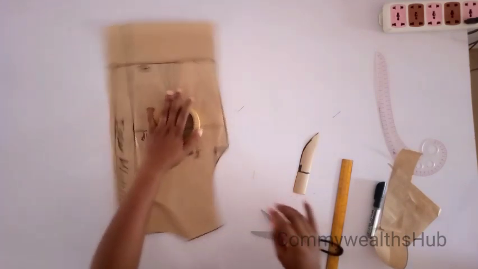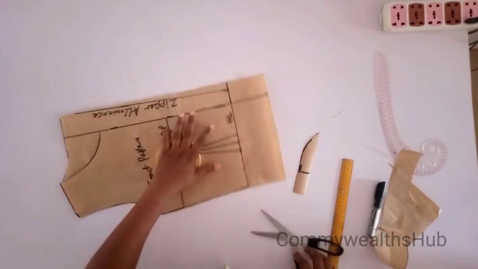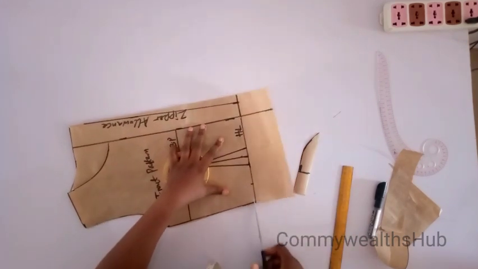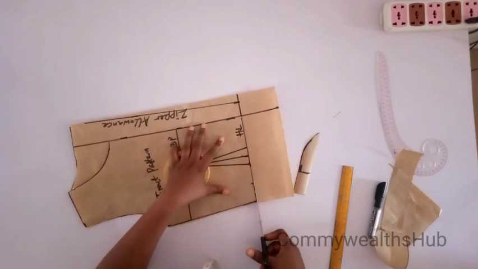Gently turn, and then you go ahead and trace the down part.